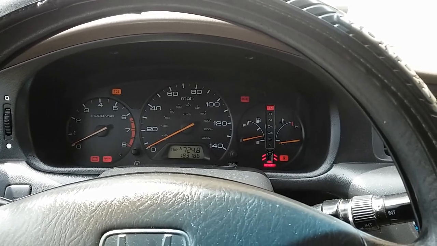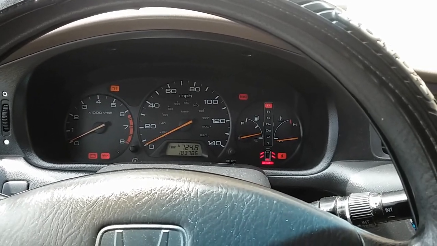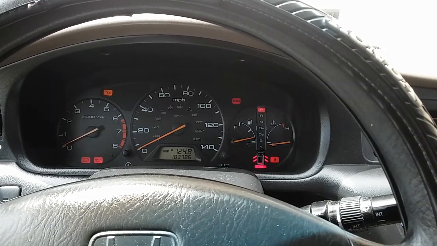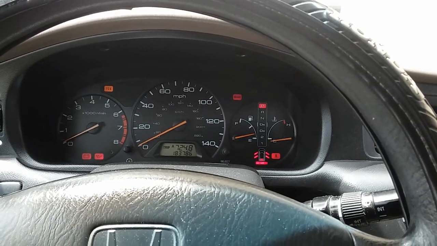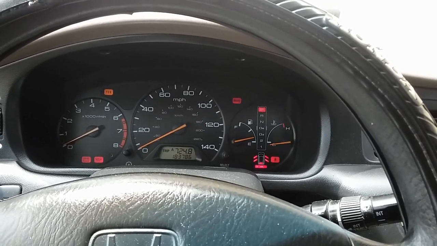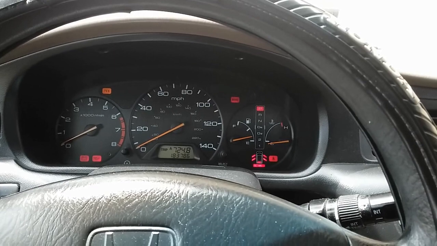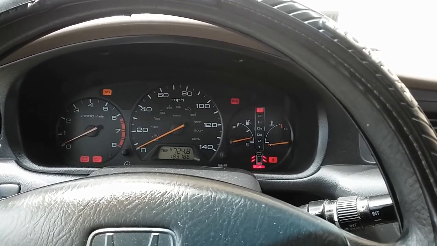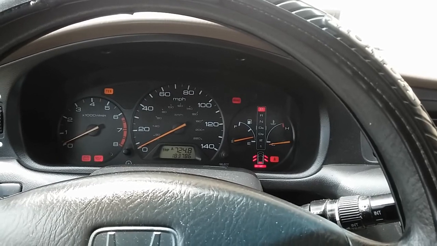I'm here working on a 2001 Honda Odyssey with a 3.5 liter engine. This video is going to be based on diagnosing a P0420 catalyst system efficiency below threshold. I'll be using three methods. First one will be using a scan tool and looking at the upstream and downstream O2 sensors.